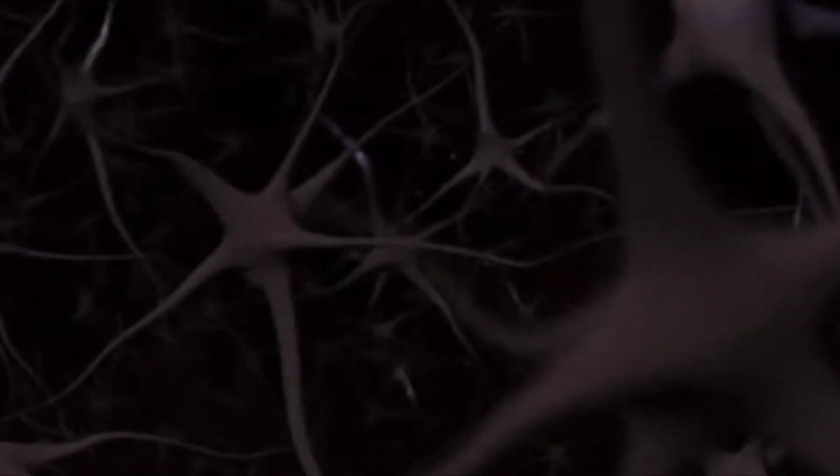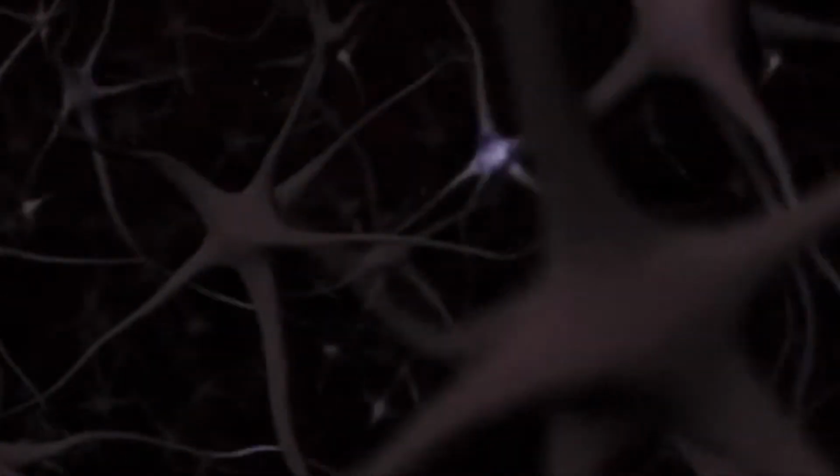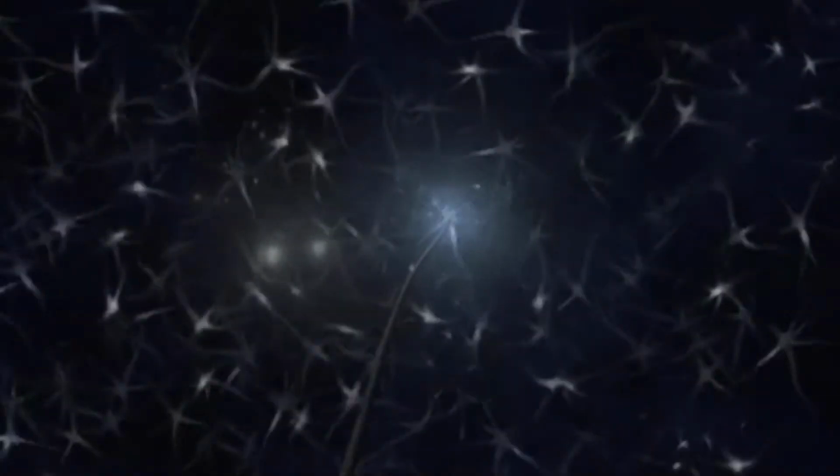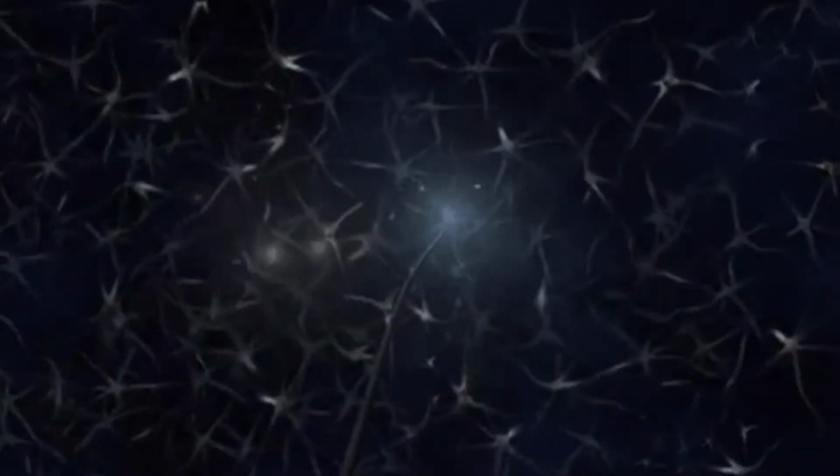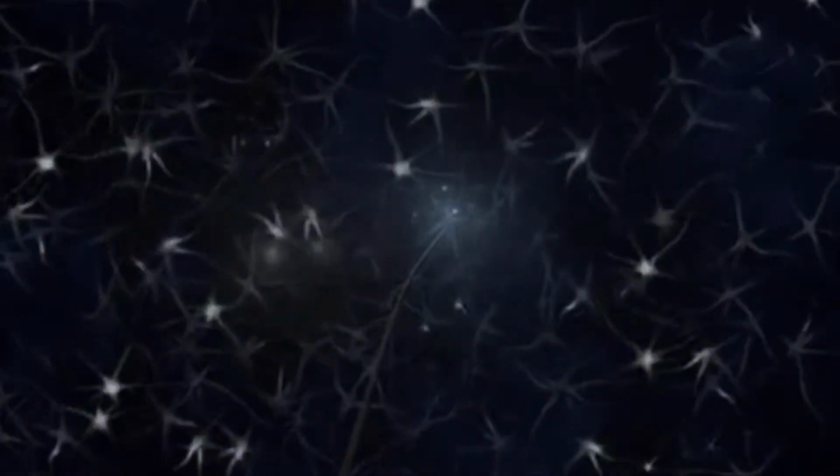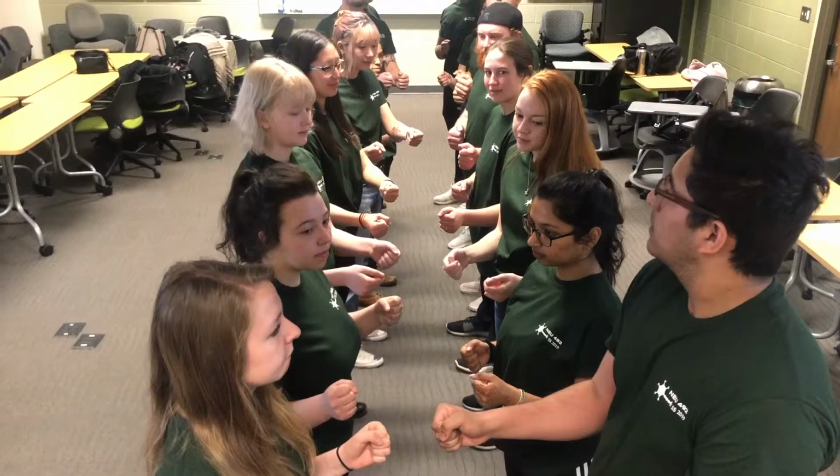When one channel opens, sodium flows in and depolarizes the cell, and the signal travels passively down the length of the axon. If this depolarization is strong enough, it will recruit the opening of other nearby voltage-gated sodium channels to further push the signal down the length of the axon. However, if the signal is not strong enough, these channels will not open and the signal will be lost. Let's see a demonstration to better understand this concept.